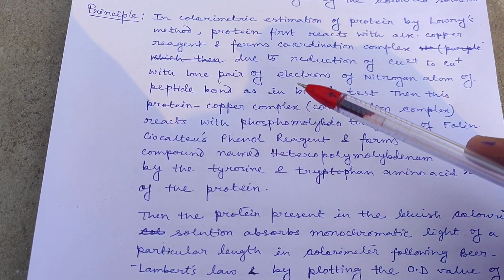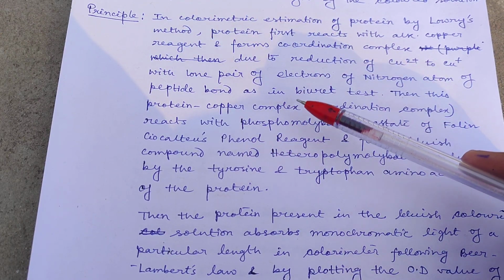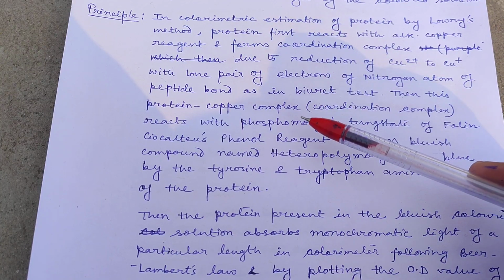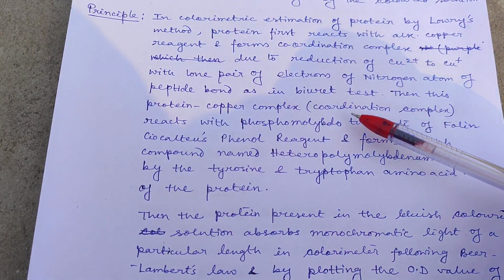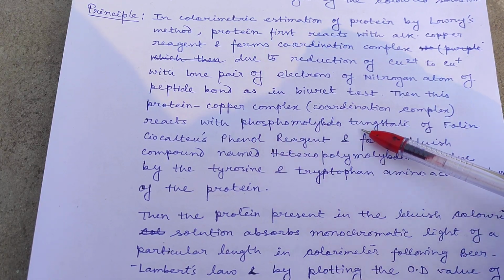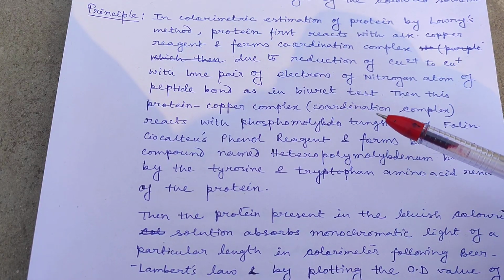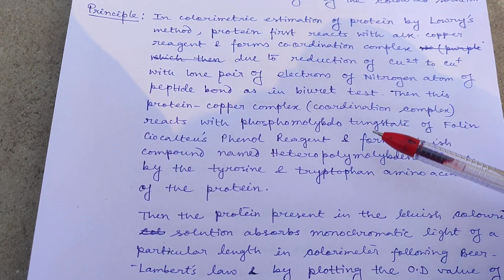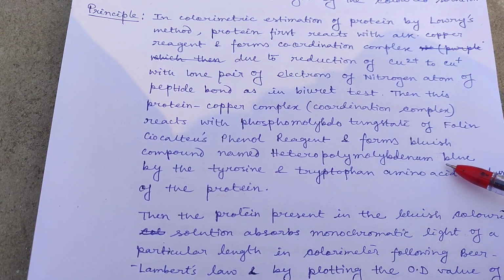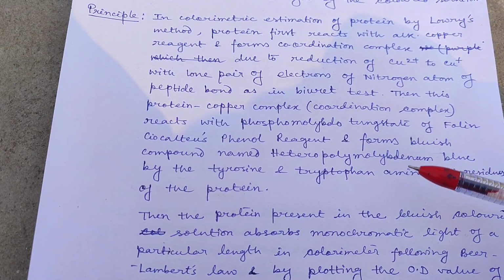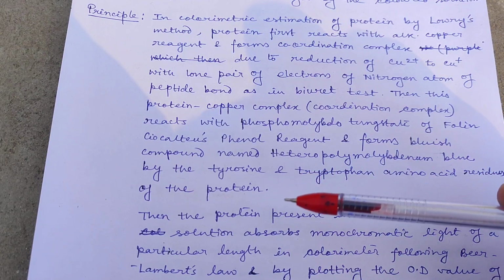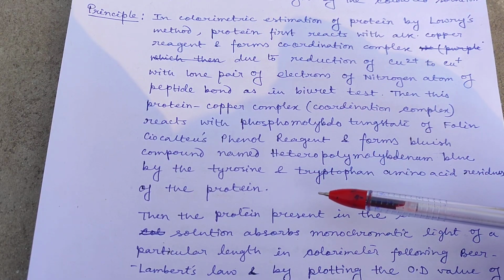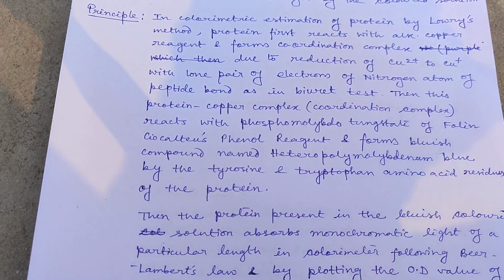Then this coordination complex again reacts with the Folin-Ciocalteu phenol reagent. The name is phosphomolybdotungstate of Folin-Ciocalteu phenol reagent, and they then form heteropolymolybdenum blue, a bluish compound. How do they form? In this reaction, the tyrosine and tryptophan amino acids of your protein take part. And thus a bluish compound is formed.